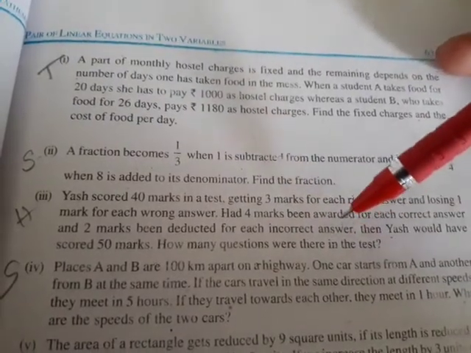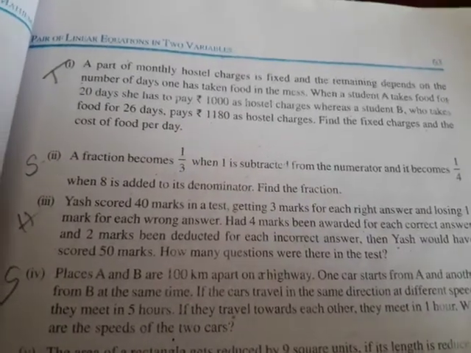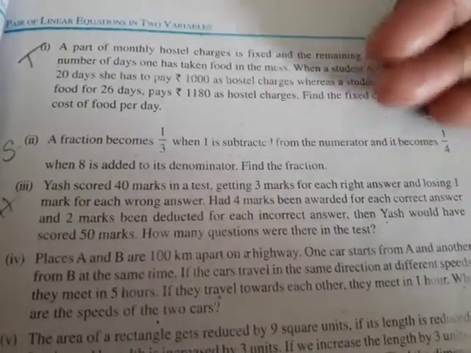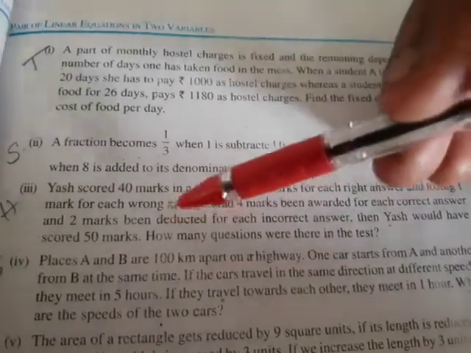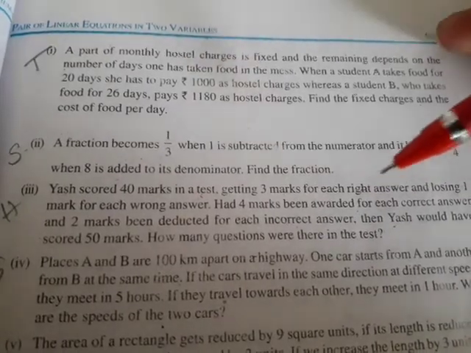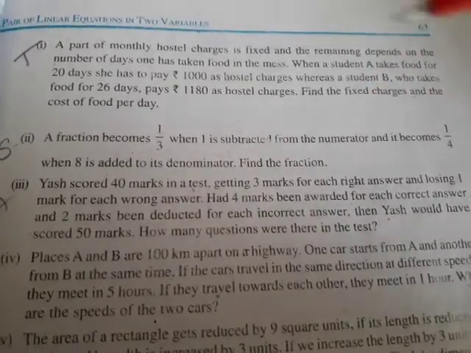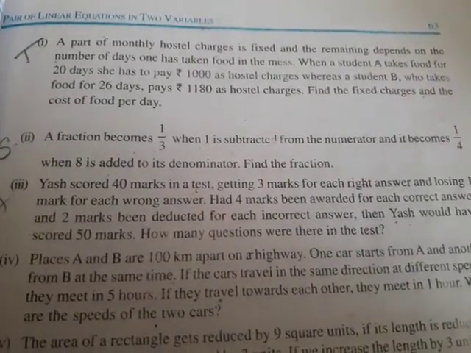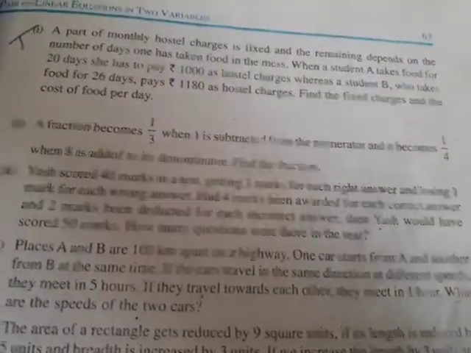I told you, you have to take your assumption from the question. So how many questions were there? You cannot take the number of questions for this problem, because you will get only one variable, but the problem involves two variables. So try to analyze it further. They told you each right answer, each wrong answer. So take it this way: let the number of right answers be X and the number of wrong answers be Y. Let us see how we can solve this.